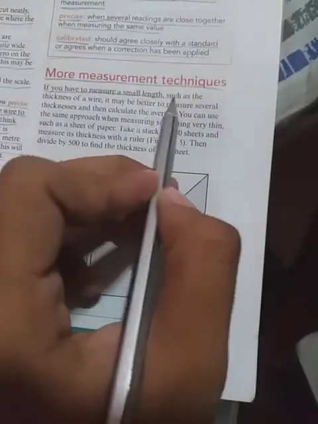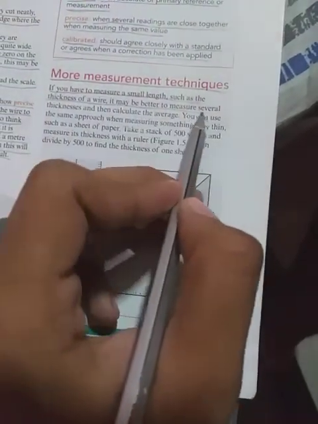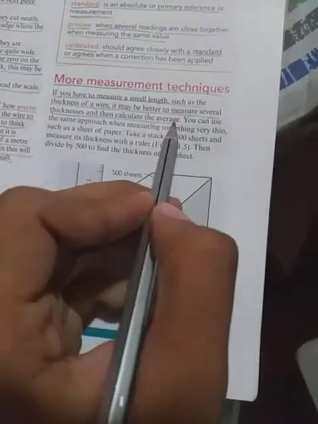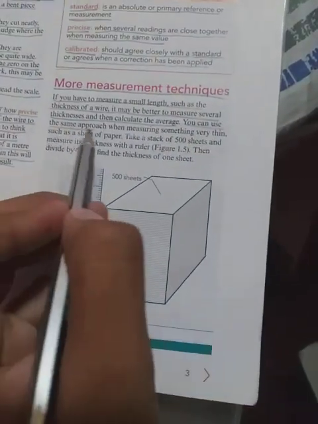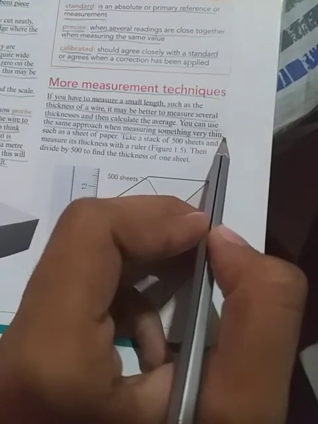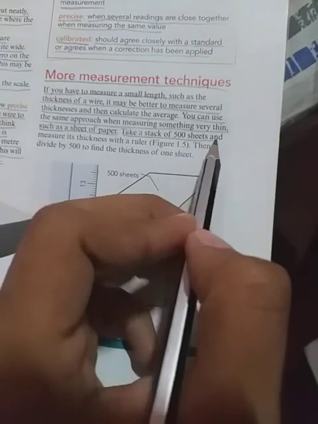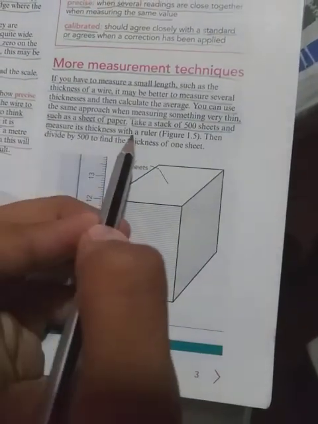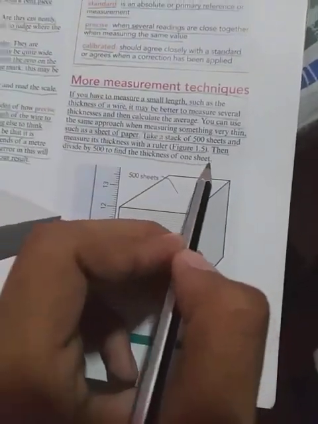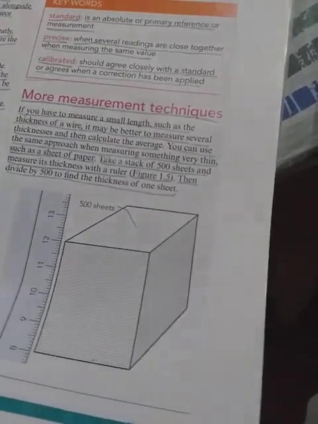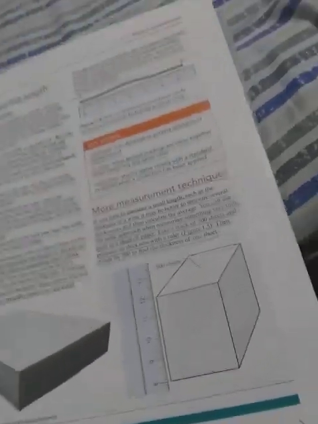So, more measurement techniques. Here we come. If you have to measure small lengths such as the thickness of a wire, it may be better to measure several thicknesses and then calculate the average. You can use the same approach when measuring something very thin, such as a sheet of paper. Take a stack of 500 sheets and measure its thickness with a ruler, figure 1.5. Then divide by 500 to find the thickness of one sheet. So what's being said here? Let me show you.